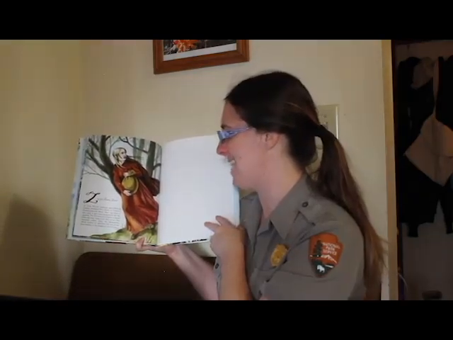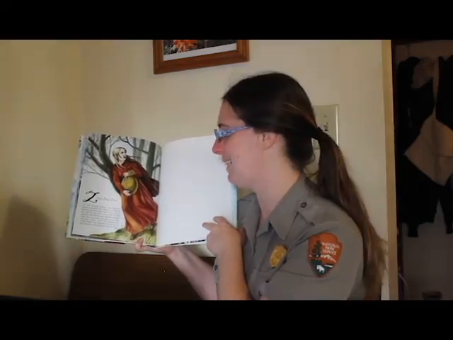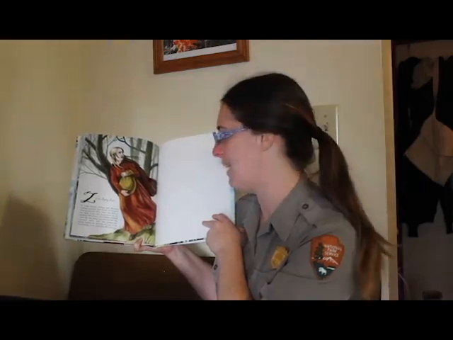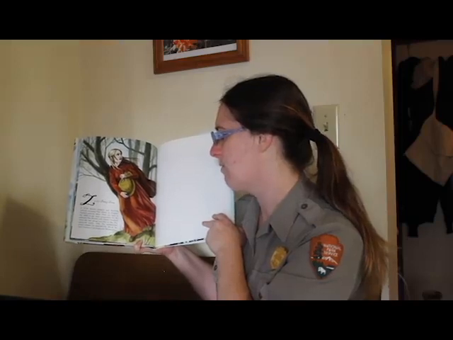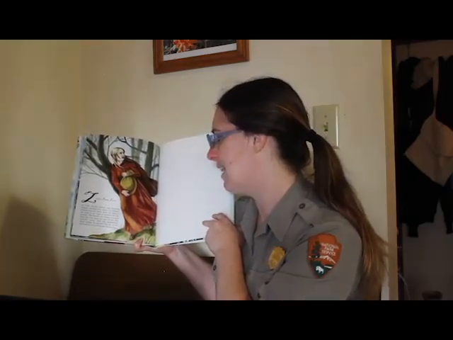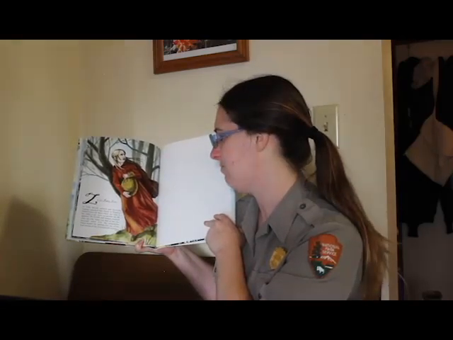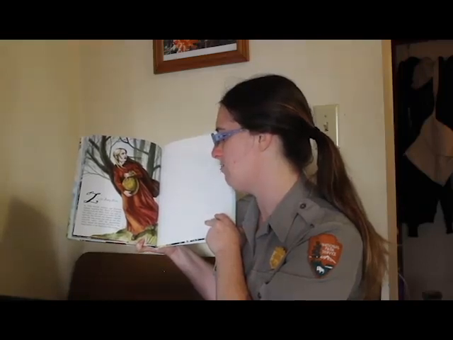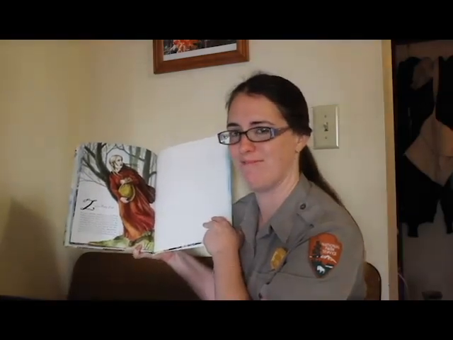Z is for Betty Zane. In 1782, British soldiers and Shawnee Indians attacked Fort Henry in Virginia. 16-year-old Betty Zane ran back to her cabin to get more gunpowder for the Patriots. The British and Indians realized what she was doing and shot at her. She returned safely with the gunpowder, which helped the Patriots win one of the final battles of the American Revolution.